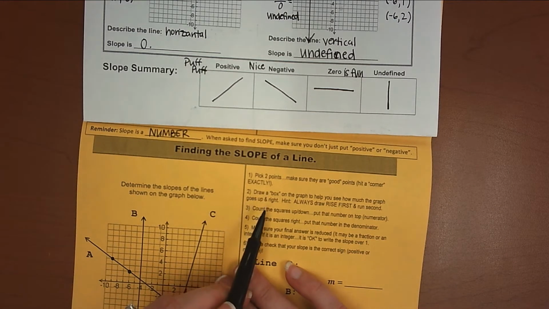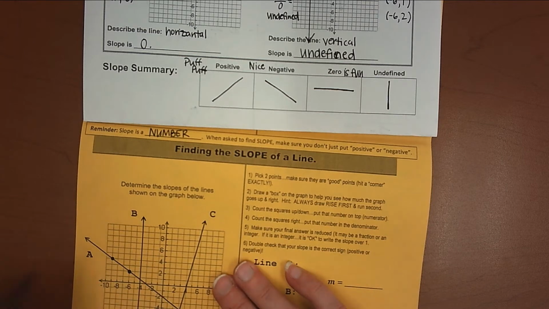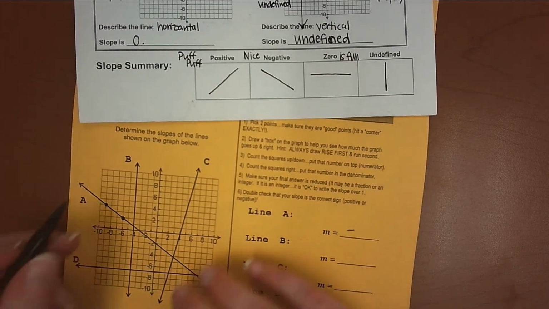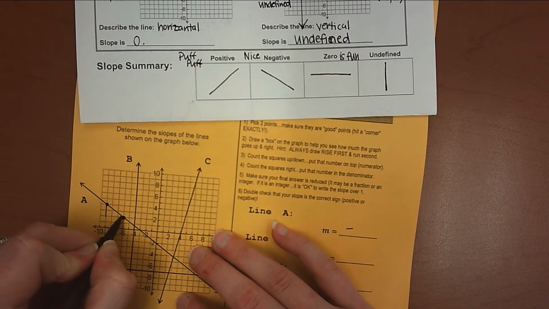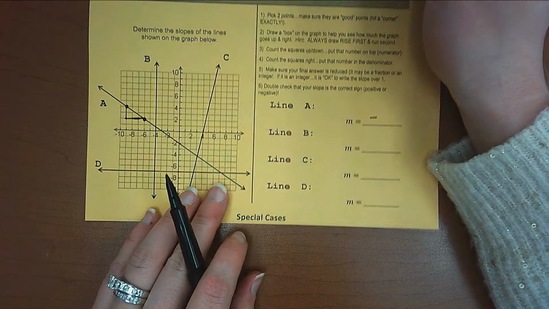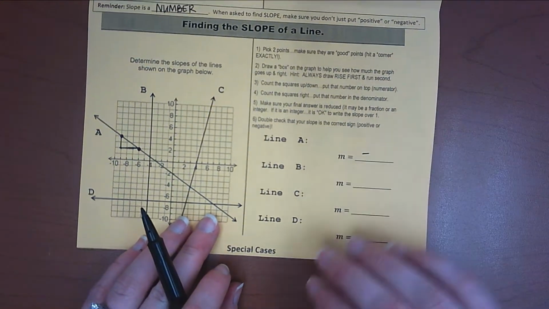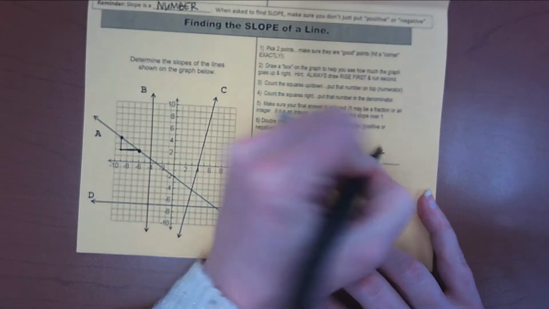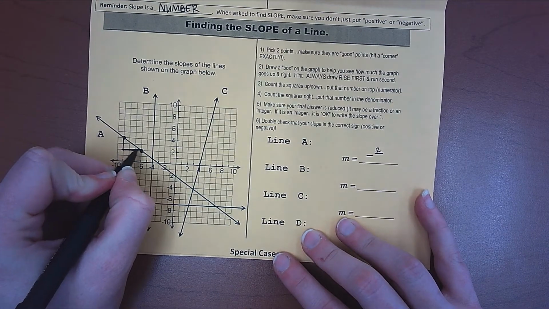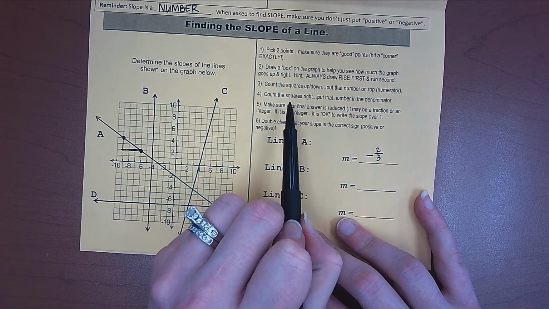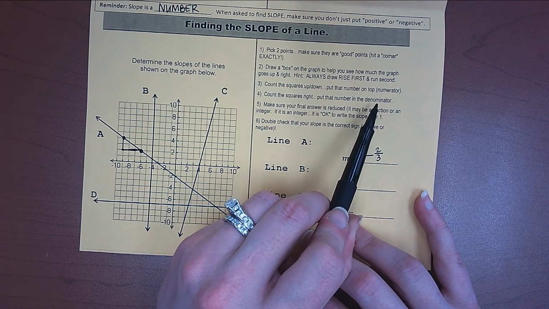Draw a box on the graph to help you see how much the graph goes up and right, or in this case down and right, because from left to right this is going down. So I know that the slope of line A is going to be negative automatically. Count the squares that it's going up or down. So in this case, it went down 2, that's my numerator, and it went right 1, 2, 3. So 3 is in my denominator. Count the squares right and put that in the denominator.